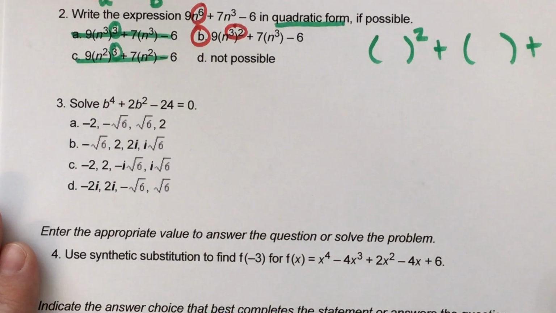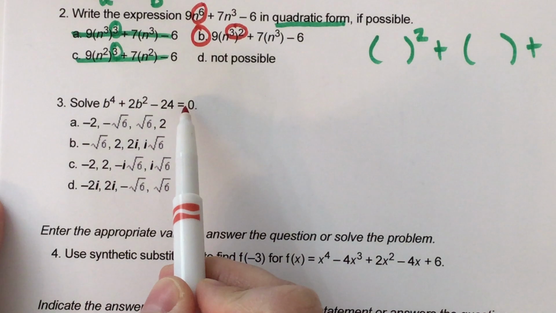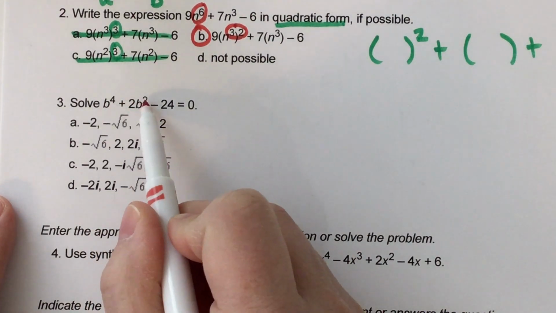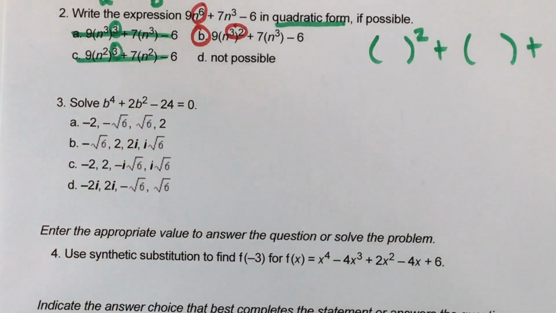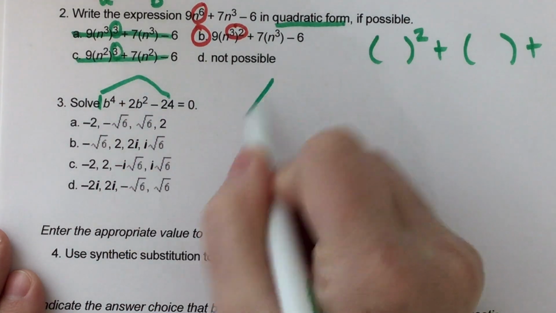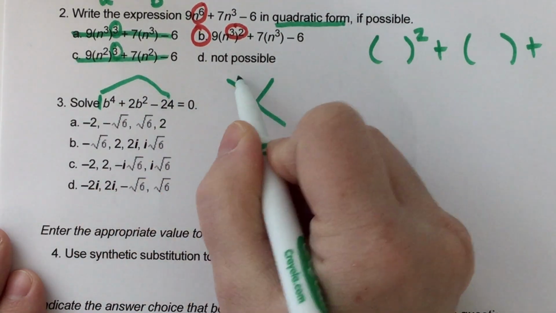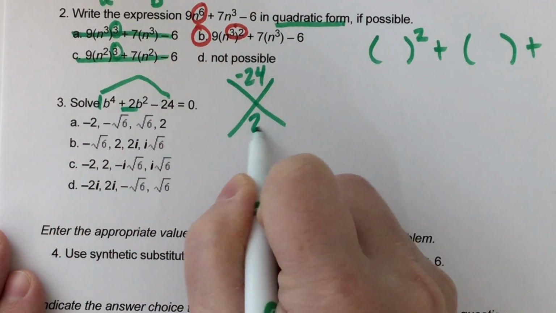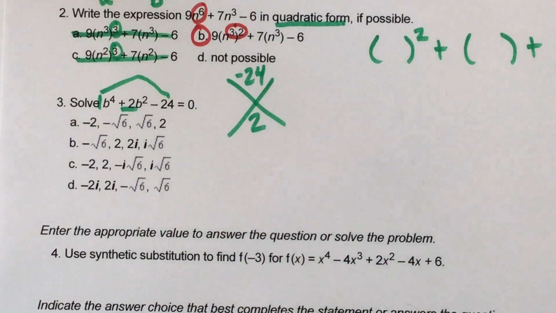Okay, number 3. So this one we are solving. So I'm going to factor it and I'm going to solve it. So this is in quadratic form, but it doesn't have the usual look. The exponents go 4, 2, constant. So whenever that happens, I just do A times C, rooftop it with a twist. So A times C, 1 times negative 24 is negative 24. We want the numbers to add to make 2. So two numbers that multiply to make negative 24 and add to make 2.